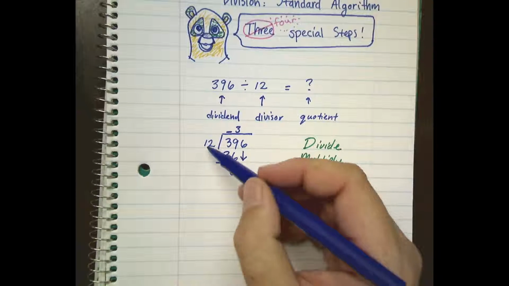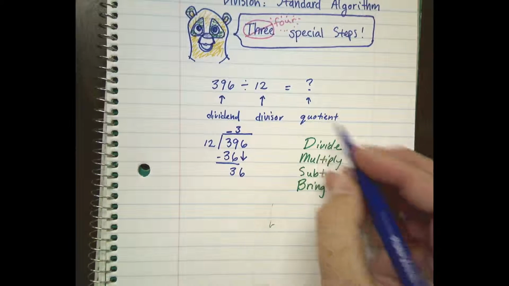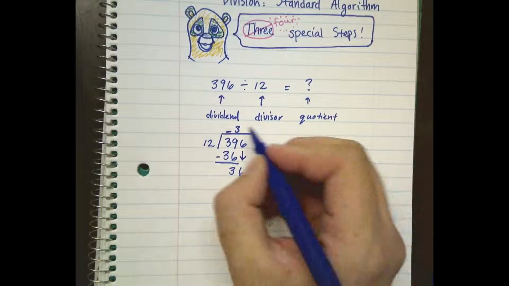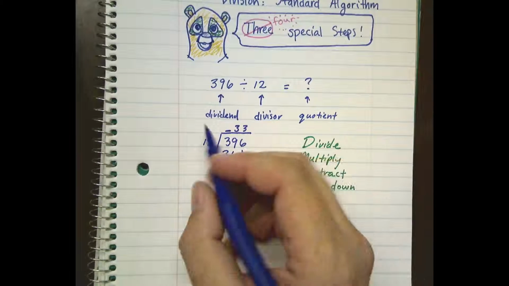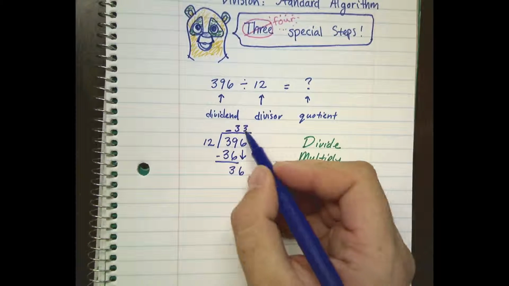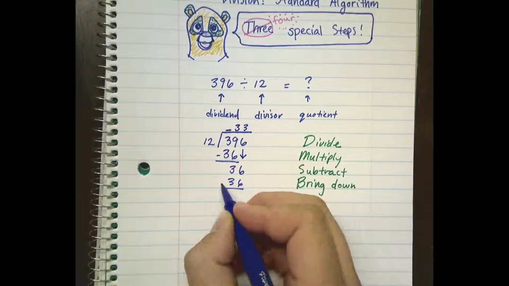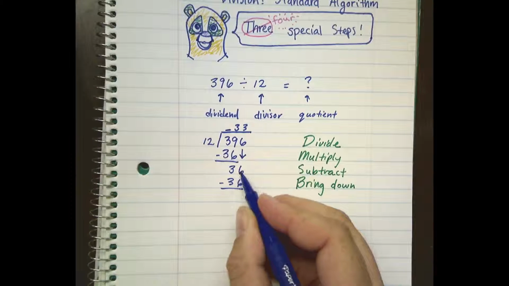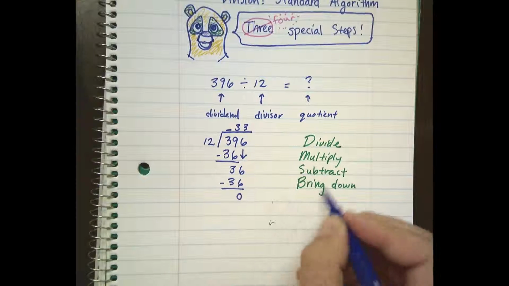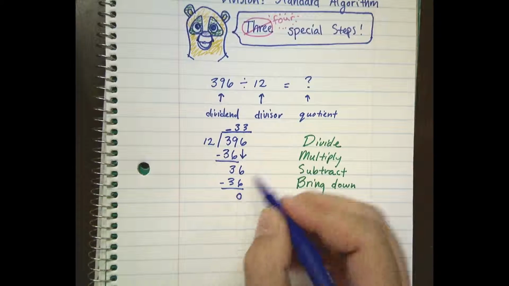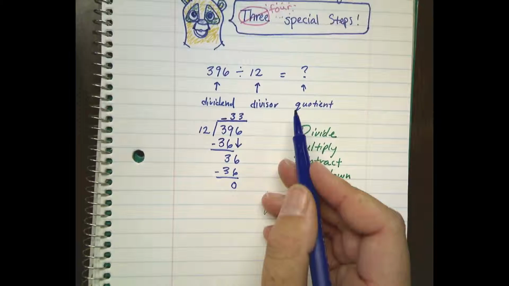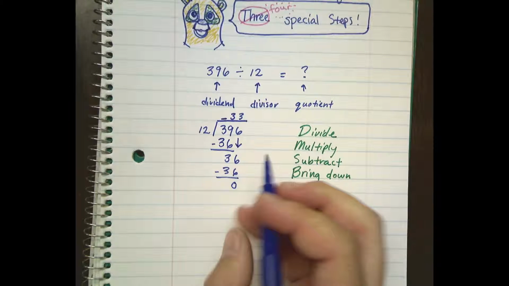So I start with dividing. 12 goes into 36 how many times? I know it goes into it 3 times. And now I'm going to multiply. 12 times 3 is 36. Now I'm going to subtract, and it is 0, and I have nothing else to bring down. So my answer, or my quotient, is 33.